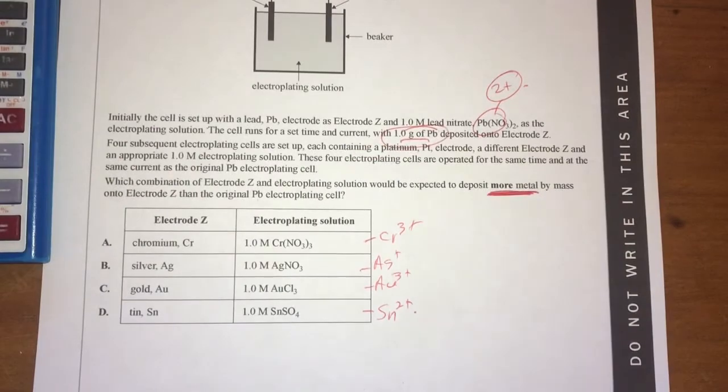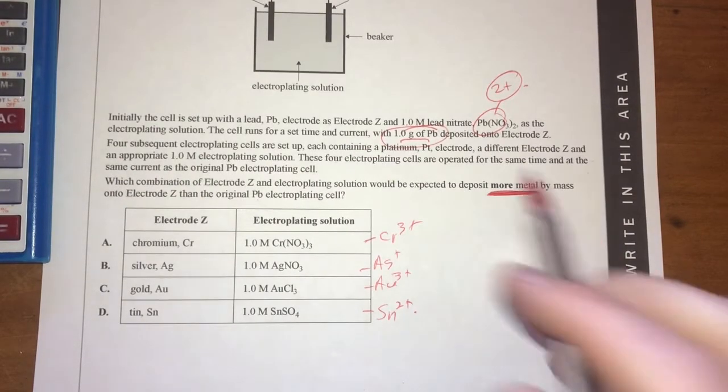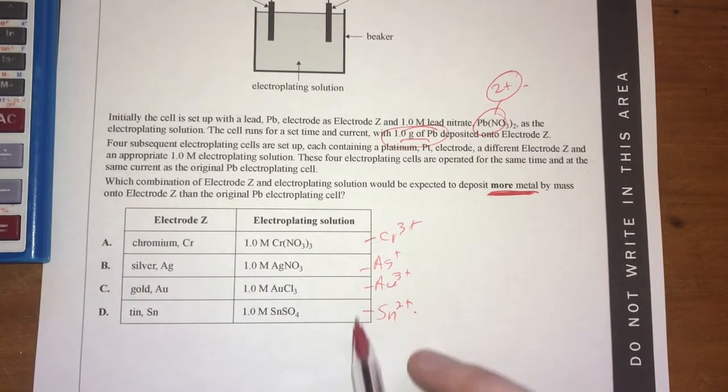Oh, phone ran out of space, but now I'm back. So let's have a look at this. What did I get to? I was talking about this.